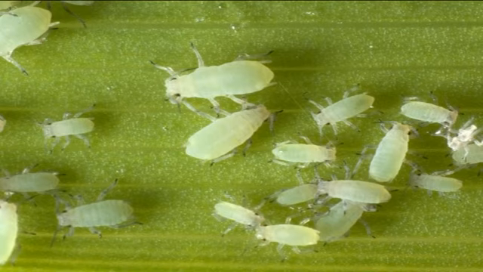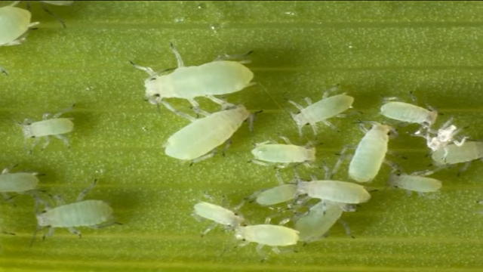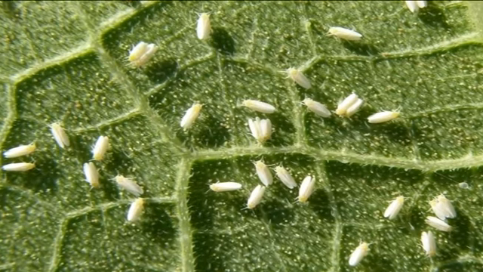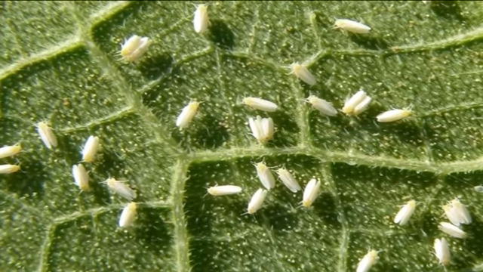Transmission of viruses by a vector is a very specific process. Each particular virus can be transmitted by only one vector type, for example aphid, and not by another, for example whitefly.